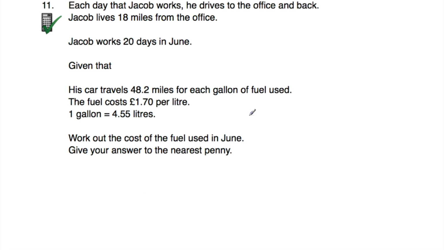Okay, so there's a lot of information there. Let's start off by working out how far Jacob travels in total. He drives to work and back, and he lives 18 miles away. So he travels 18 miles in the morning to get to work, and 18 miles back. So 18 plus 18 is equal to 36 miles a day. Every day that he works, he travels 36 miles, and he works 20 days in June. Obviously, he maybe doesn't travel to work on weekends or different days, but he works 20 days in total. So we're going to take our 36 miles and multiply by 20, and that's equal to 720 miles. So in June, traveling to work and back again, he travels a grand total of 720 miles.